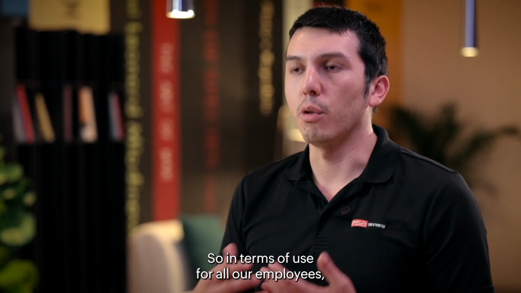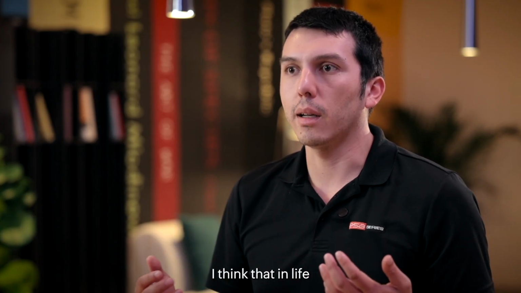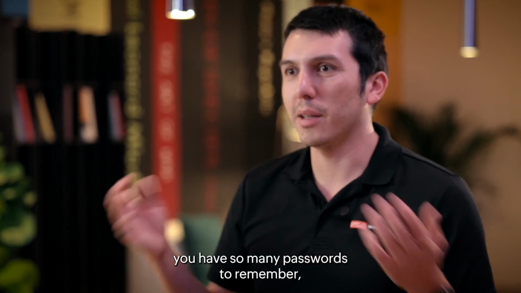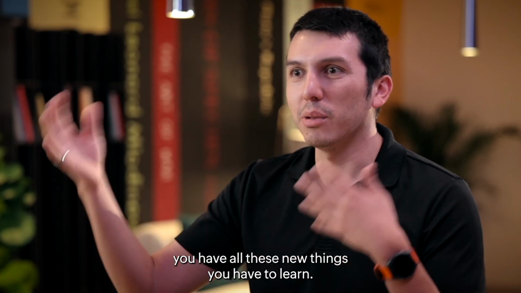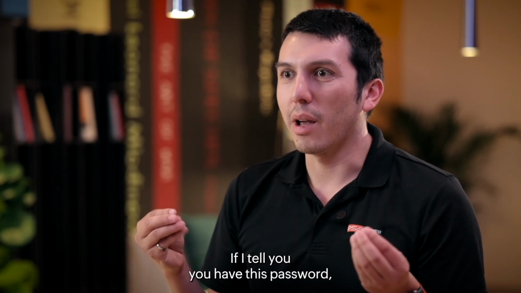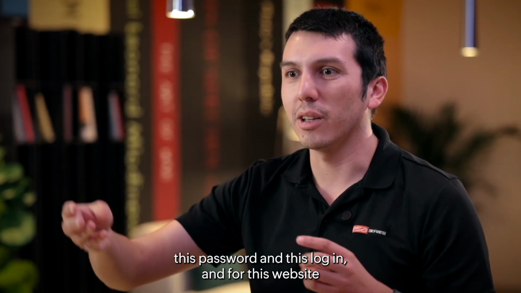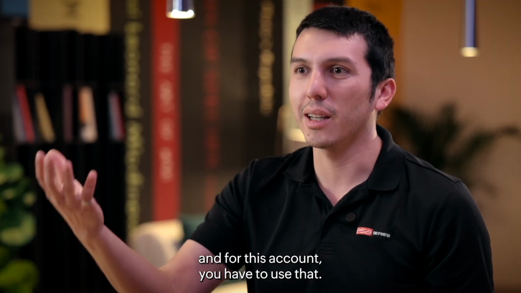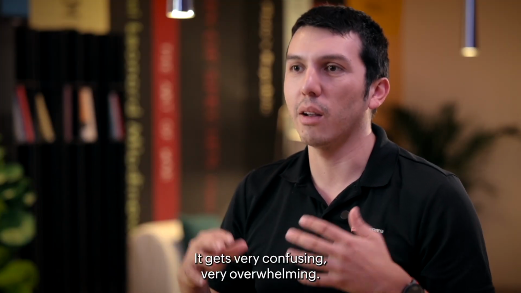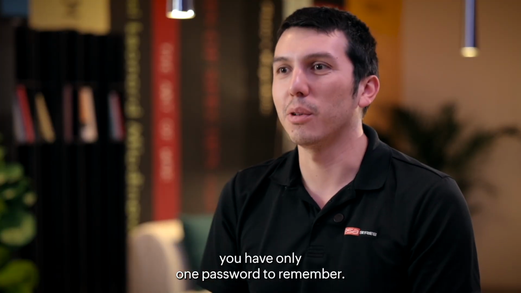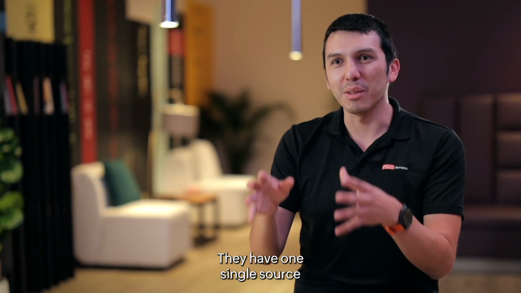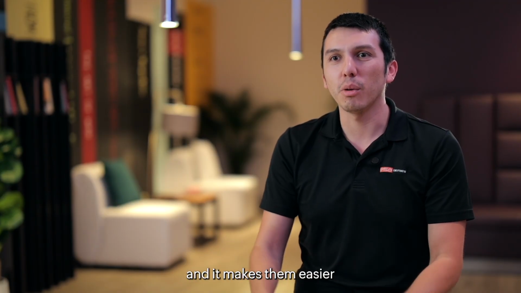So in terms of use for all our employees, I think that in life, you have so many passwords to remember, so many things to do, and you're starting a new job. You have all these new things you have to learn. If I tell you you have this password, and this login, and for this website, and for this account, you're going to have to use that, it gets very confusing, very overwhelming. With Zoho Directory, I can tell them, no, you have one password to remember. They have one single source, and it makes it easier for them to onboard.